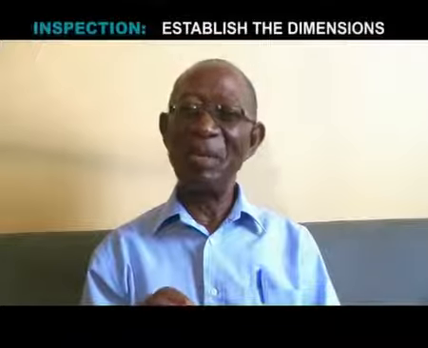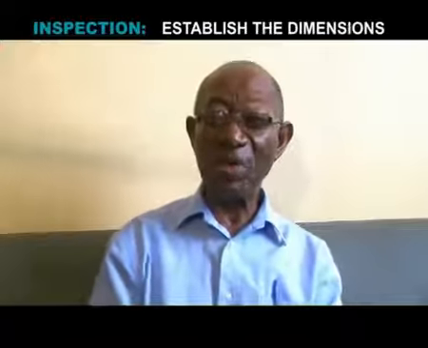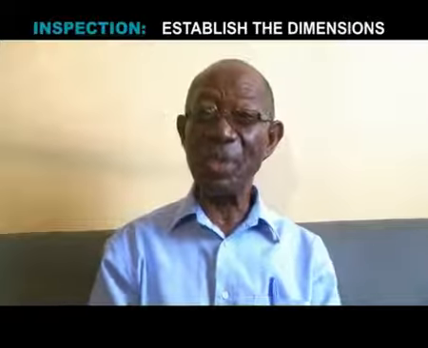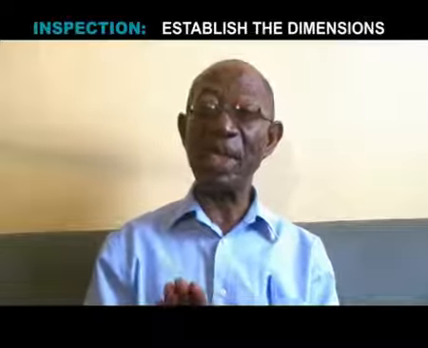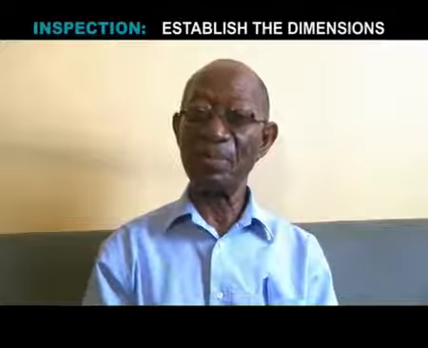Then we would need to establish its dimensions, that is, its length, its width. Of course, we can have an appreciation of its height also, the extent to which the lump is elevated from the surface. This gives you the dimensions of the lump.